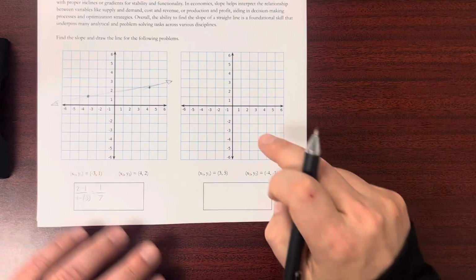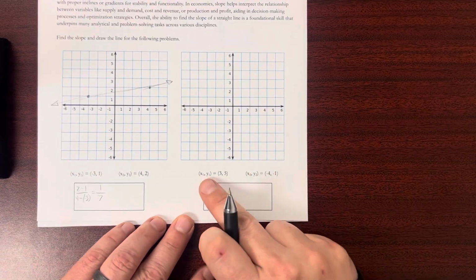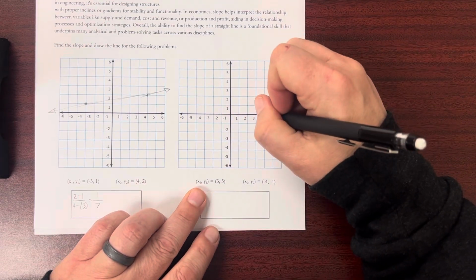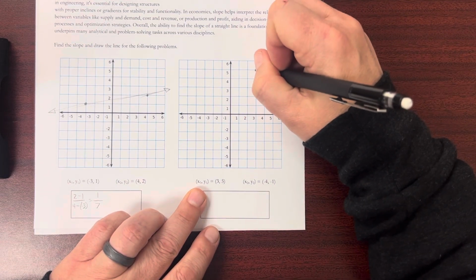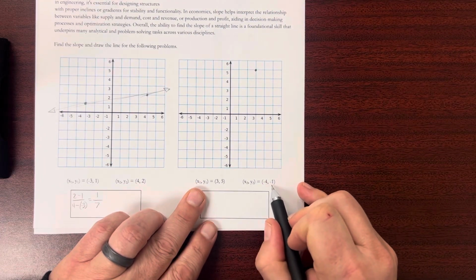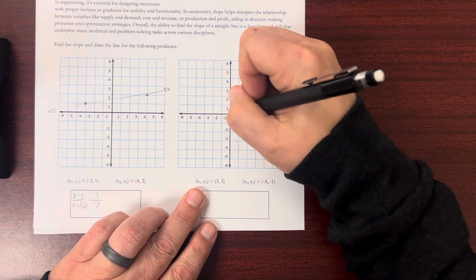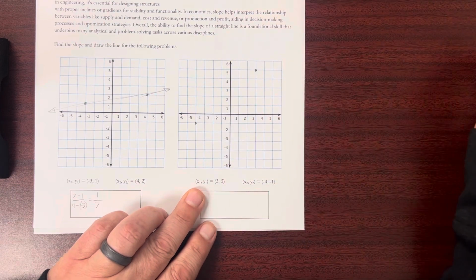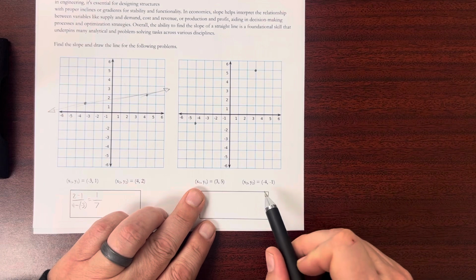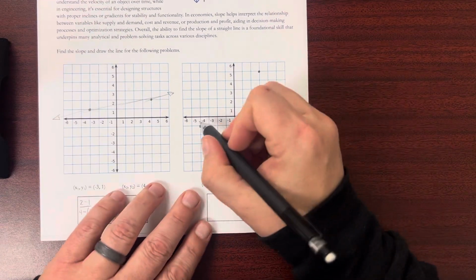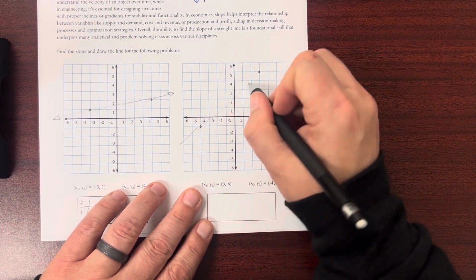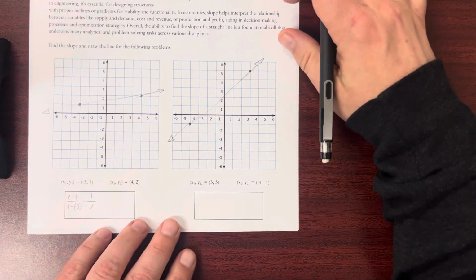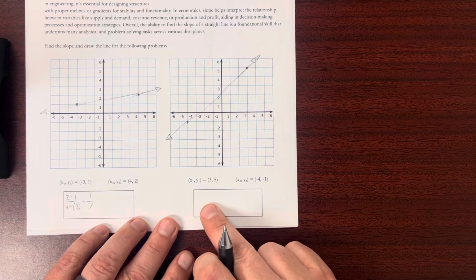So let's do one more here. Same thing. I'm going to plot my two points. Positive 3 and positive 5 is right there. And negative 4 and negative 1. All right. My line is going to be going like this, right? Now let's figure out the slope down here.